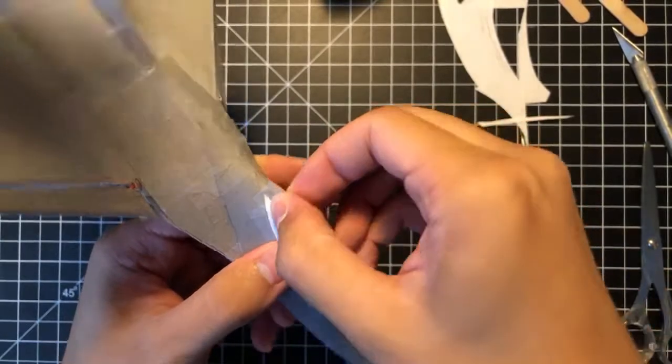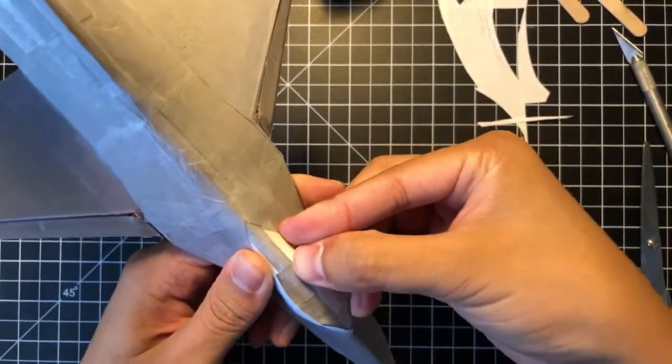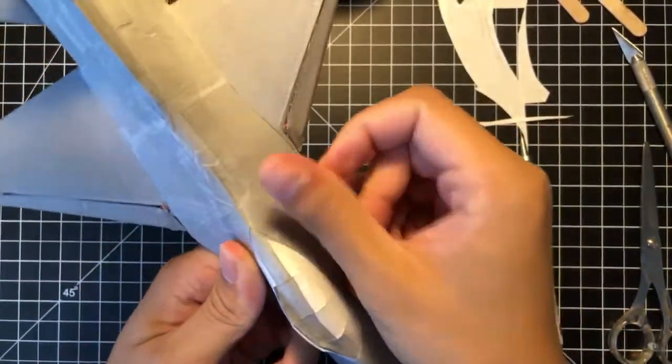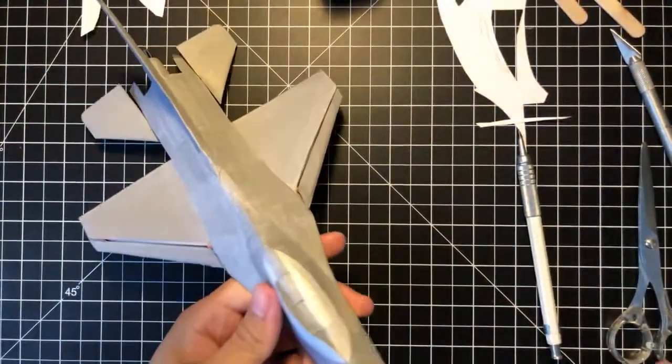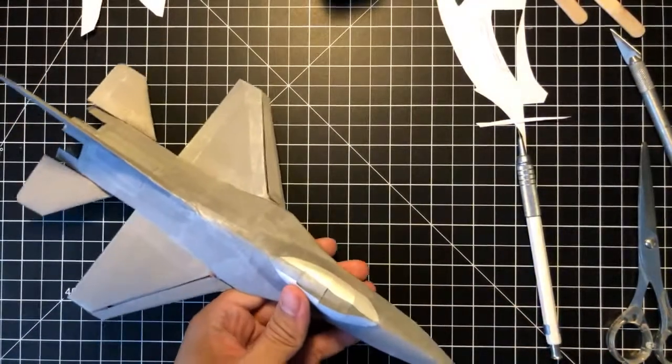Start in the back, start in the front, it doesn't matter. You start somewhere. That's not the middle, of course. You don't want to start in the middle, because that'll mess things up.